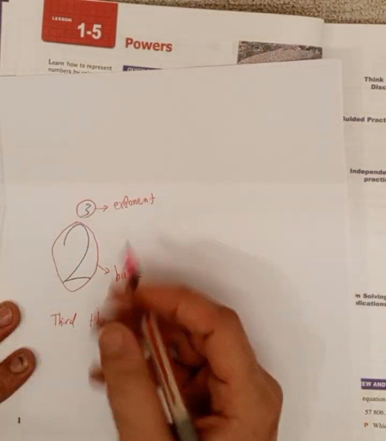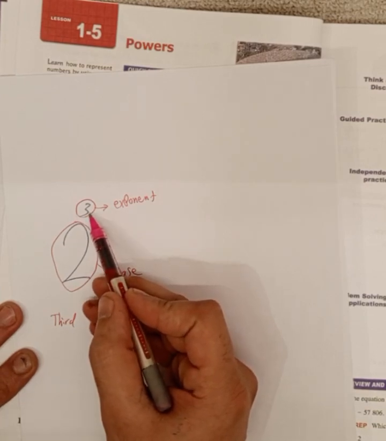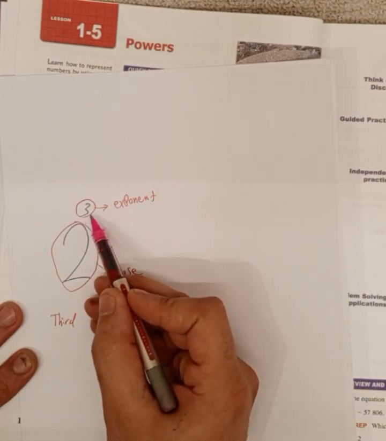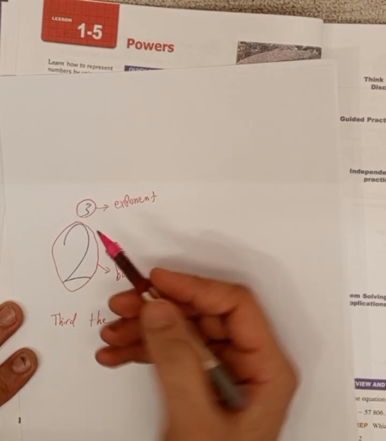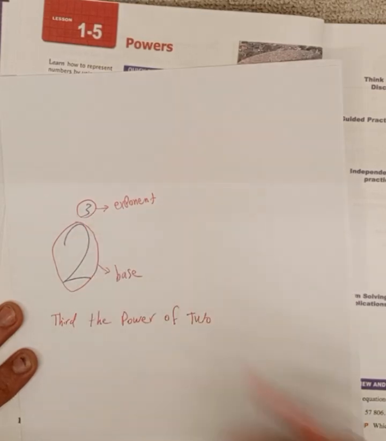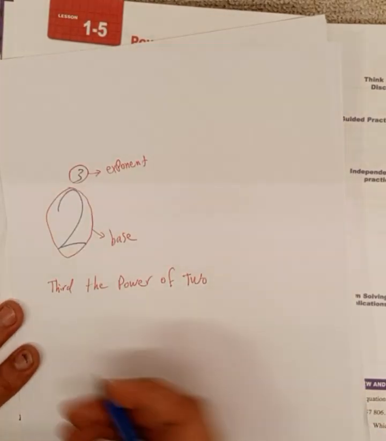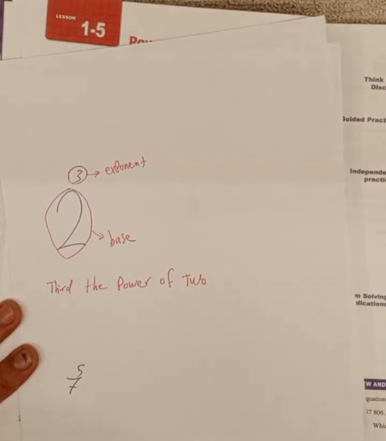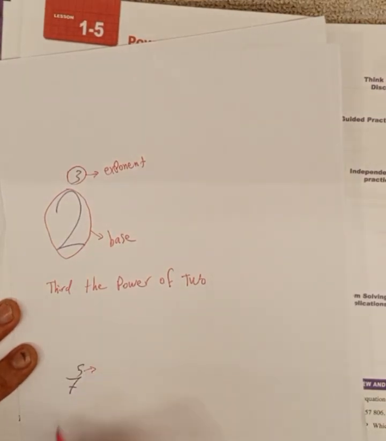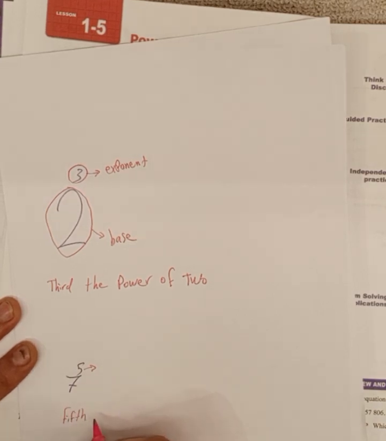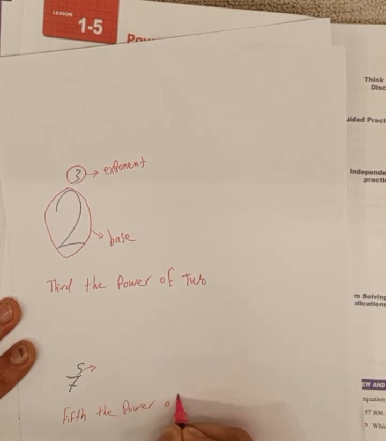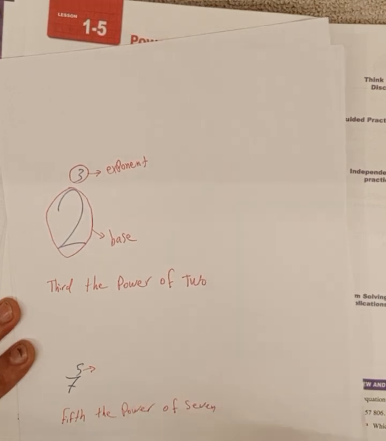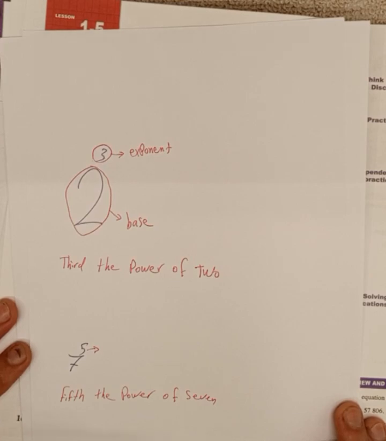So in the exponent, if we have 3, we say third. If it is 2, we're gonna say second. If it is 5, we're gonna say fifth. Let's say another one, this one. How to read it? What we have in the exponent, 5, we're gonna say fifth the power of 7. That's it.